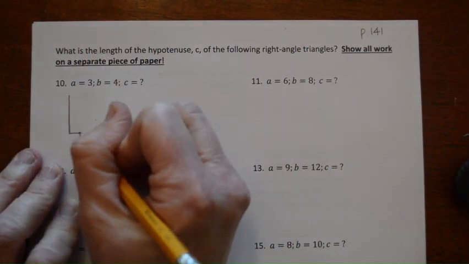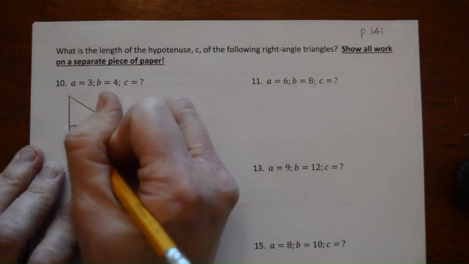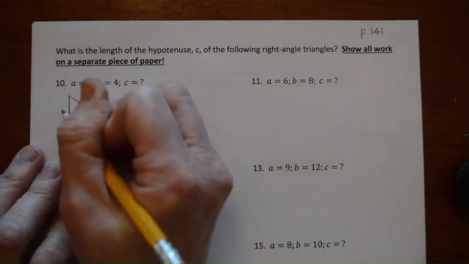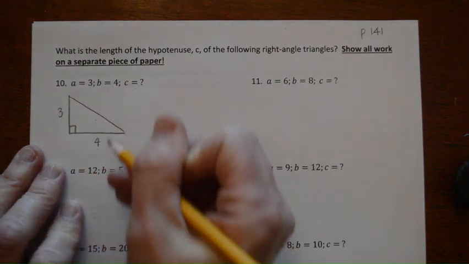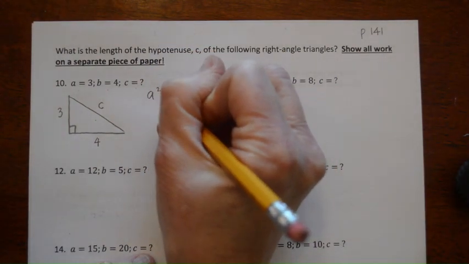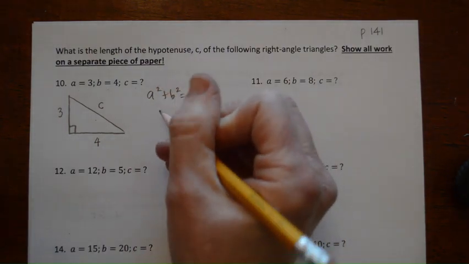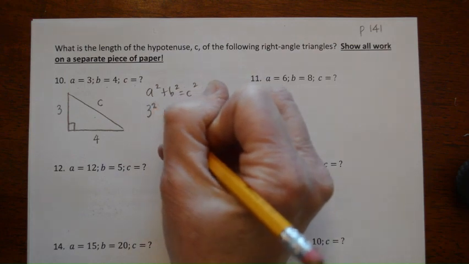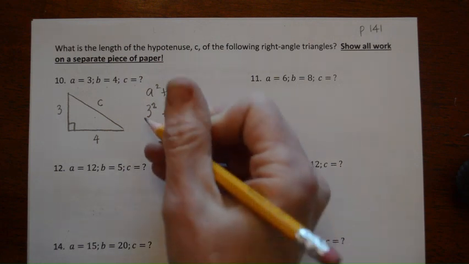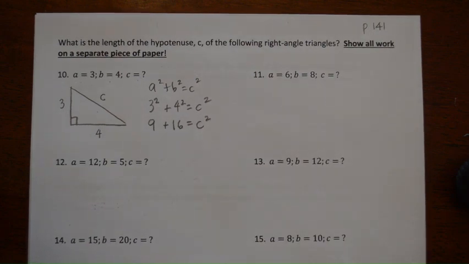I'm going to draw something like this. This is going to be my right angle, and so A and B are the legs, and C is the hypotenuse, so I'm going to put this as A and this as B, and then I don't know what C is. You could also just skip that step and do a squared plus b squared equals c squared and fill in A, B, and C without doing a picture at all. So if I put in A, that's 3 squared plus 4 squared equals c squared. 3 squared is 9, 4 squared is 16, equals c squared.